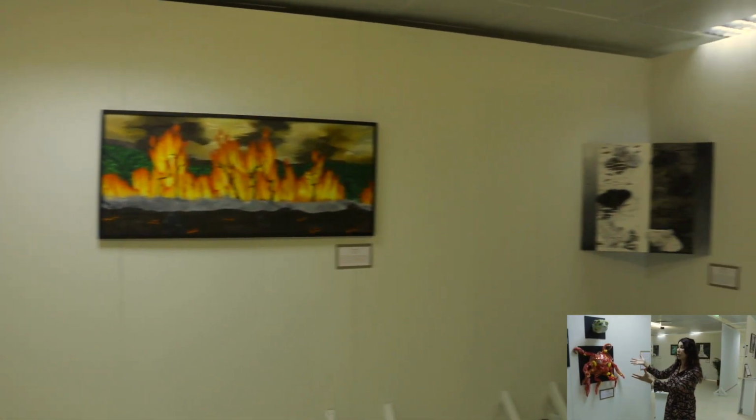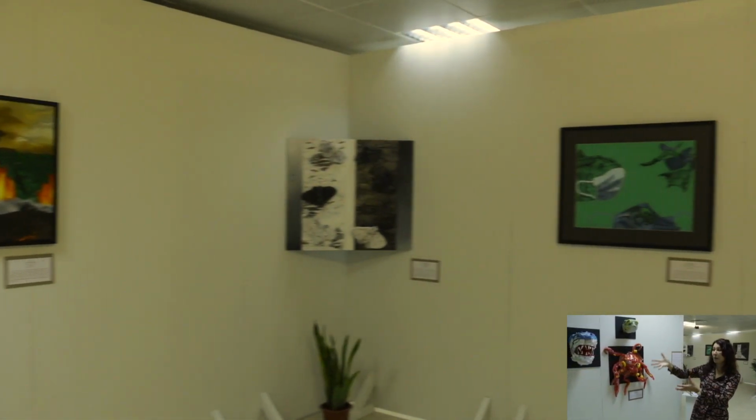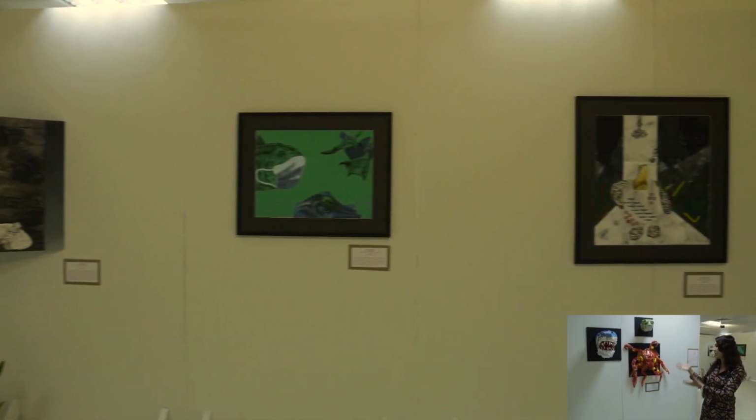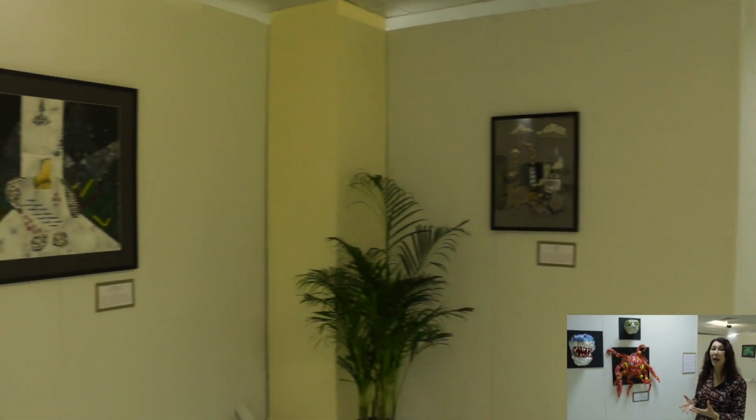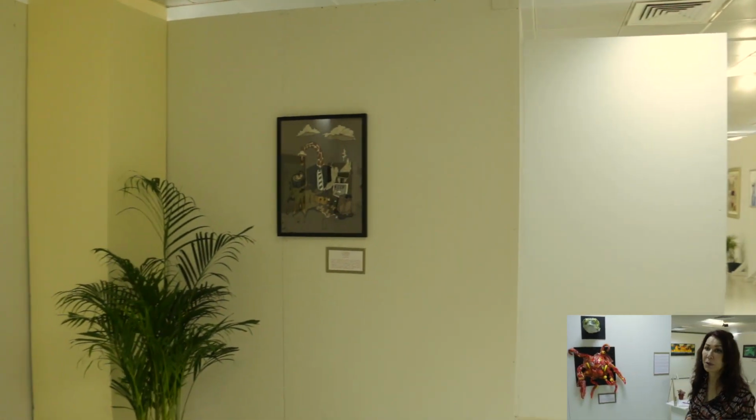You can see this trio sculpture of undersea creatures is completely comprised of junk to kind of represent that they are drowning in the human pollution.